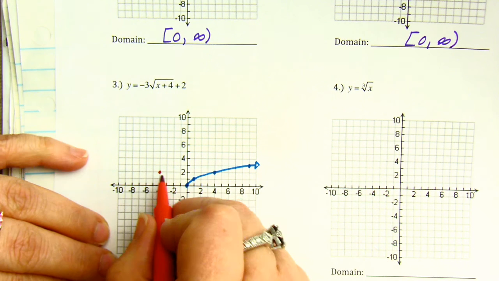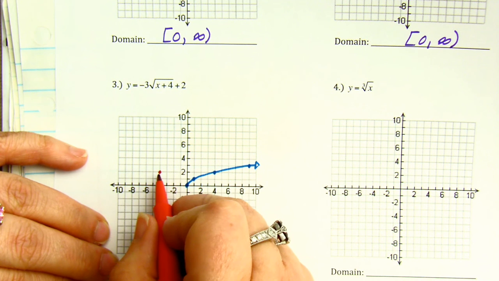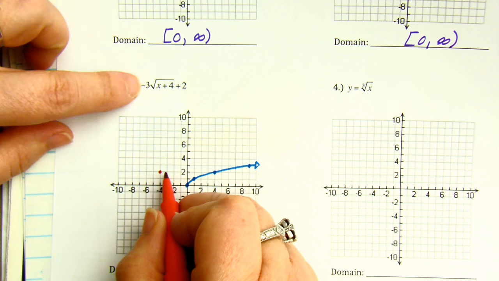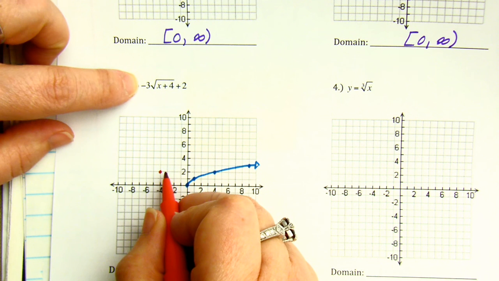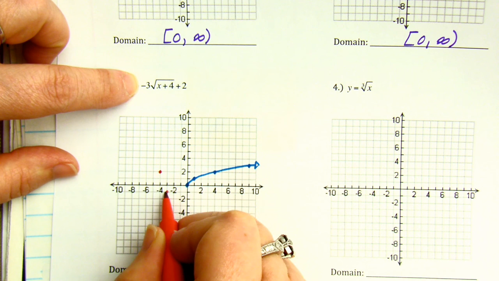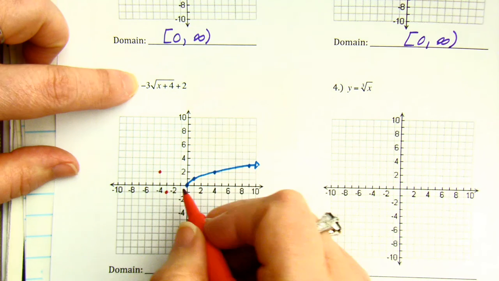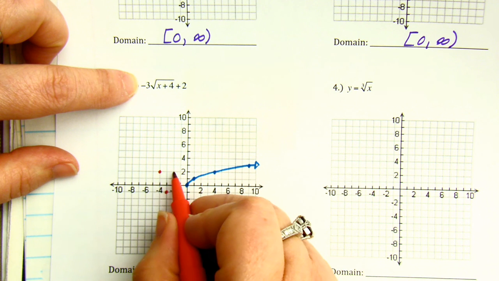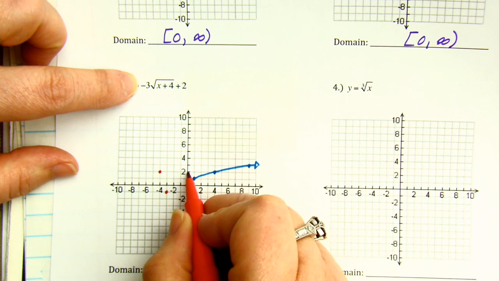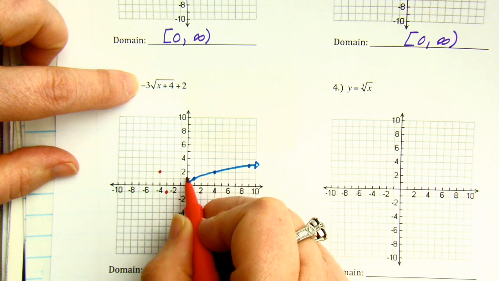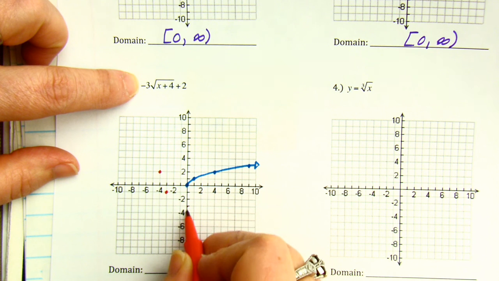So if this is tentatively my new 0, 0, and I say the square root of 1 is 1, but wait a minute, multiply by 3 and be upside down. So that gives me a point right here. Now I can say the square root of 4 is 2, but 2 times 3 is 6, and I have to be upside down. 1, 2, 3, 4, 5, 6.